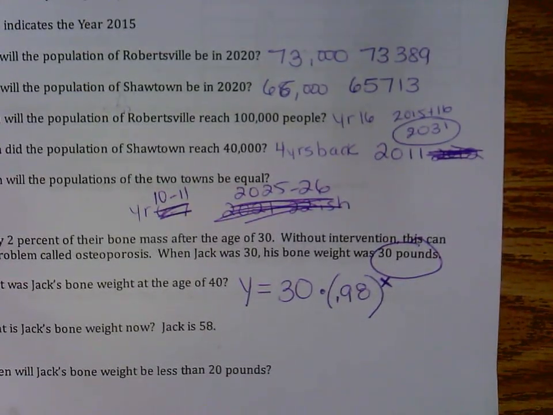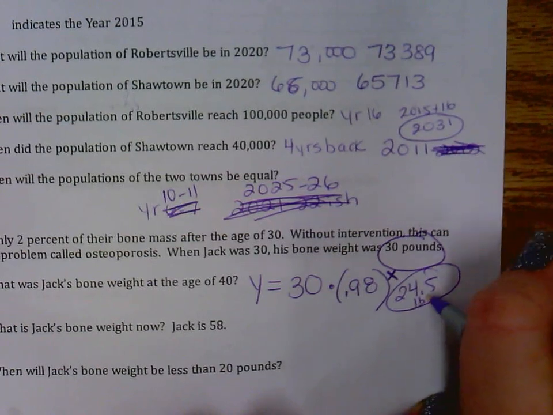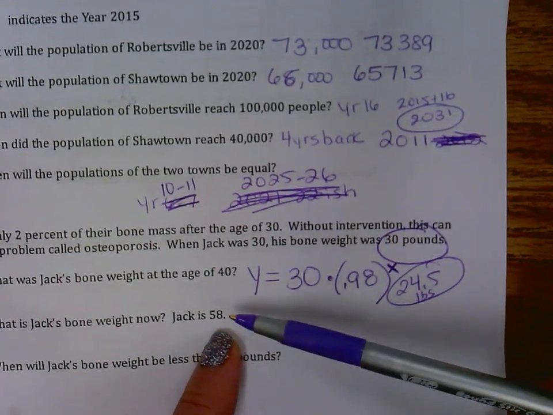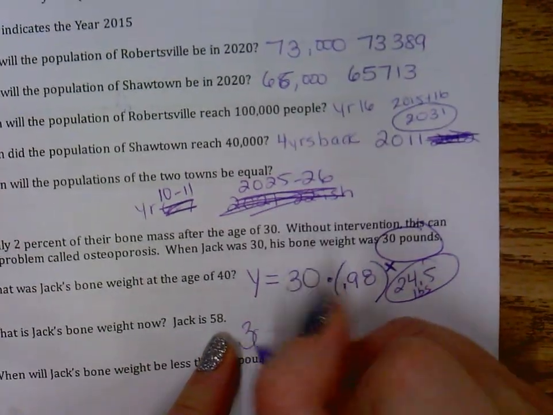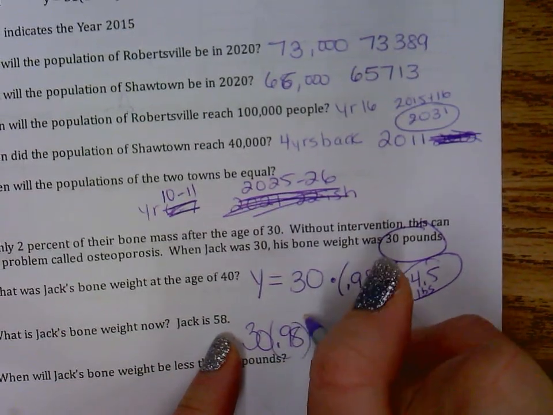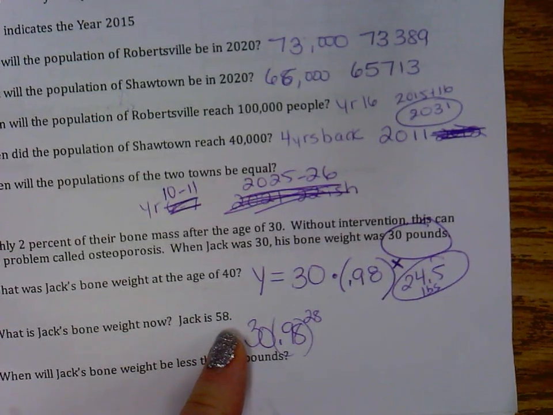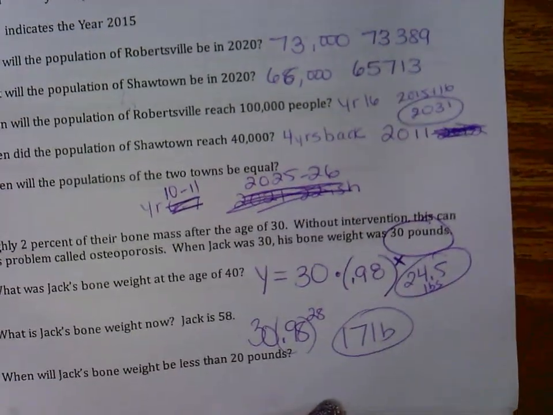Let's see. We're doing 30 times 0.98 to the 10th power, it's been 10 years. So it looks like he would have 24.5 pounds of bone. And then if he's 58, then from 30 to 58 would be 28 years, right? 30 times 0.98 raised to the 28th would be 17 pounds. Is that what people got for that one?